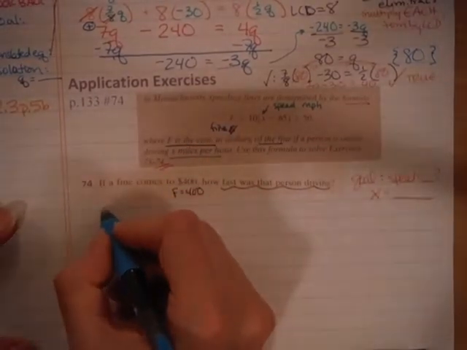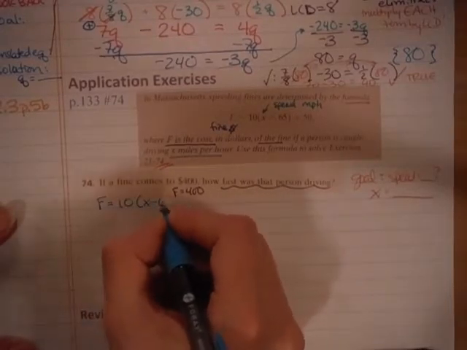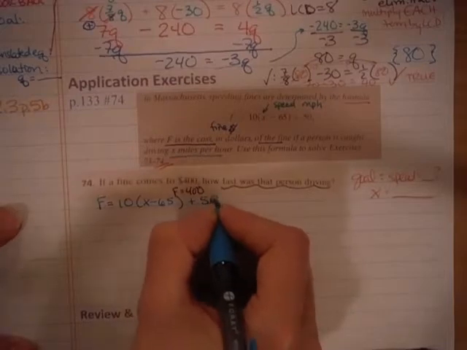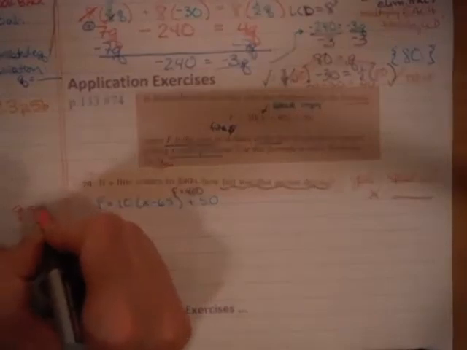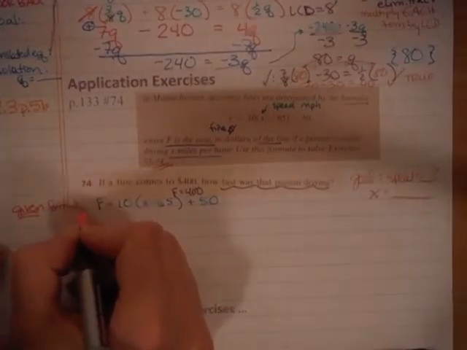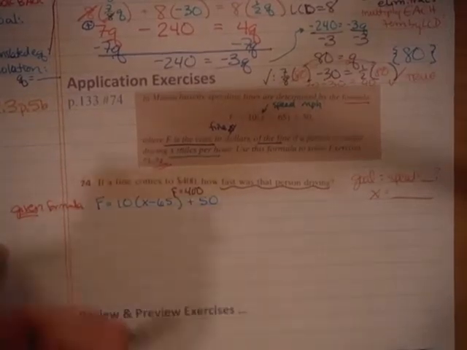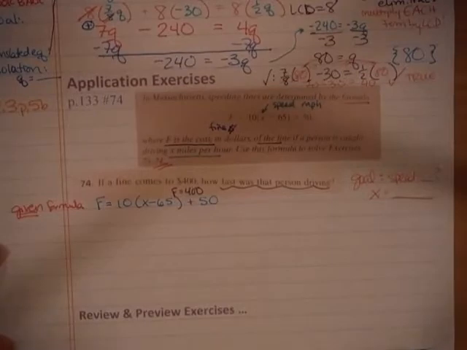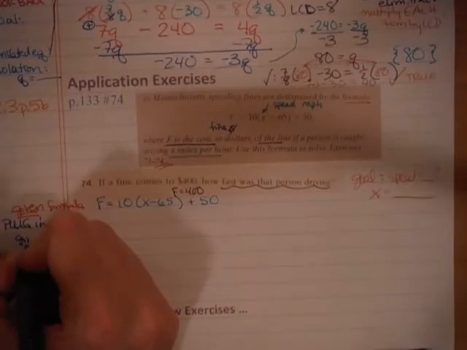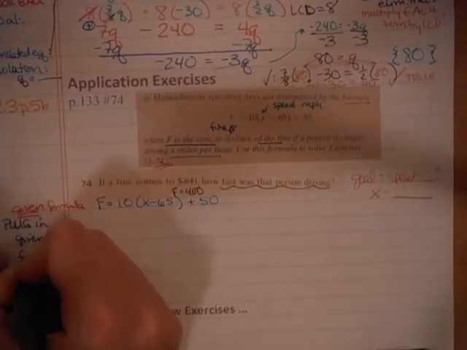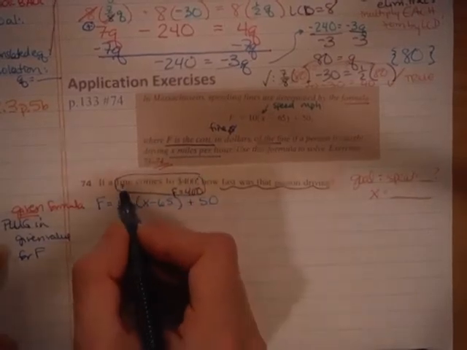In this case, it's F equals 10 times the quantity x minus 65, parentheses, plus 50. And then they tell me, so this is a given formula here. So I just recopied the given formula, but then they also give us a plug-in here. So my next step is to plug in the given value for F. So they give me a value for F. How do I know it's F? Because they say the fine is $400.